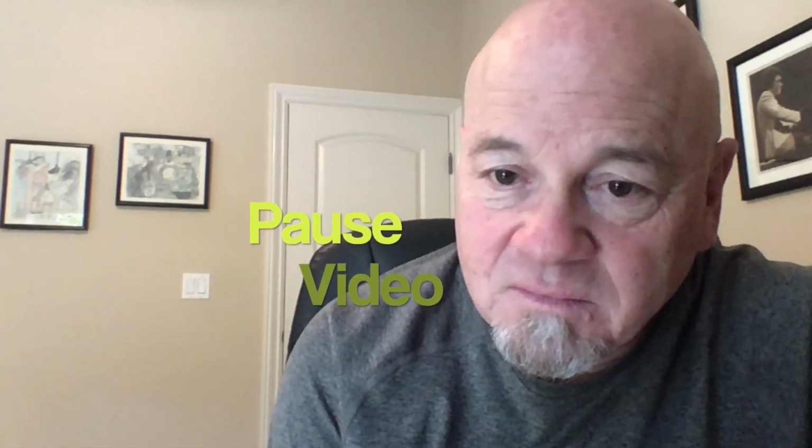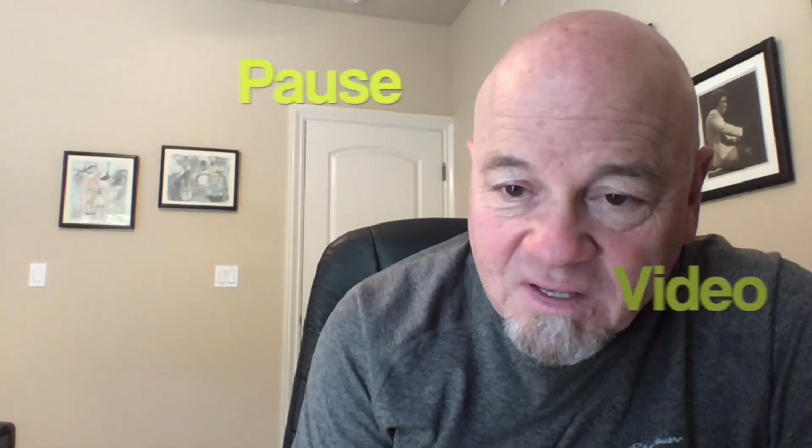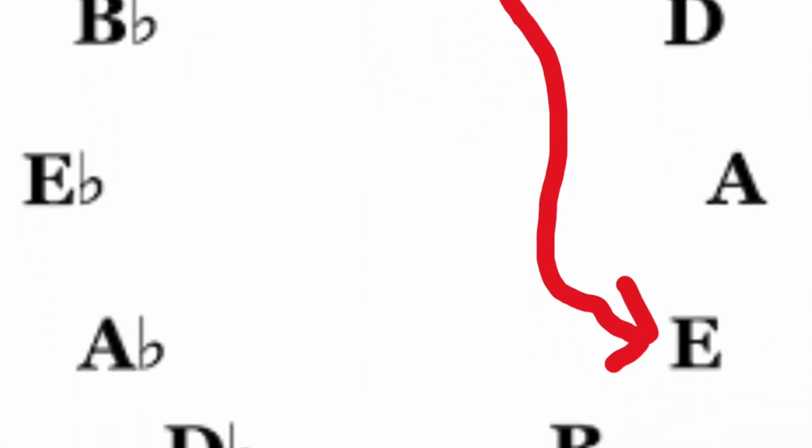Okay, now we're going to revisit some of those relative things, all right? So the next question is, which major key has 4 sharps? So the first part is easy. You just count it over on the circle, and you find that if you go over to where it would be 4 sharps, it's the key of E. The next part of the question is, what is its relative minor?